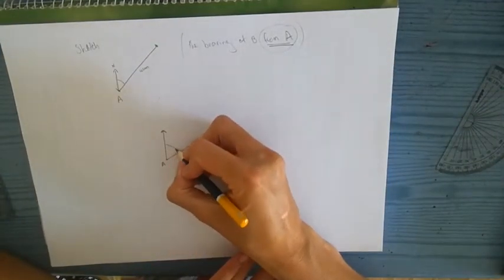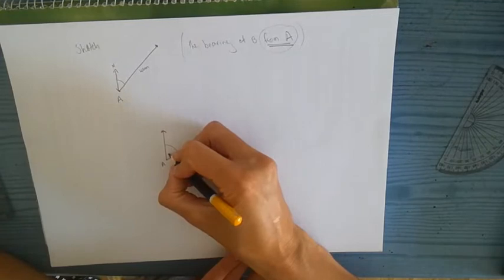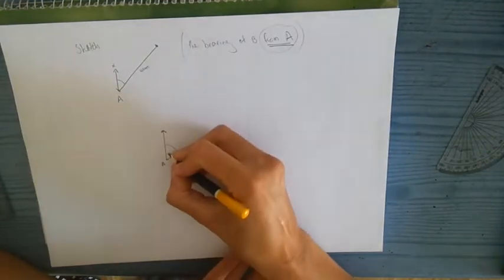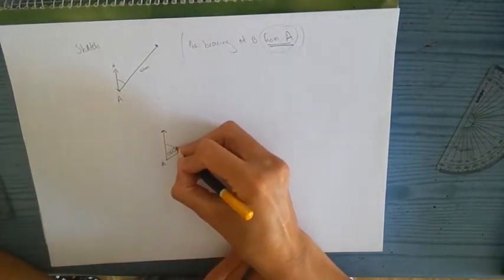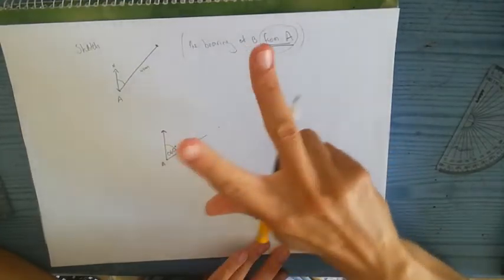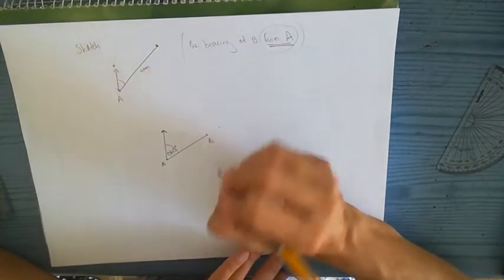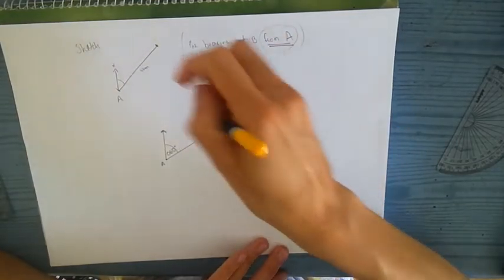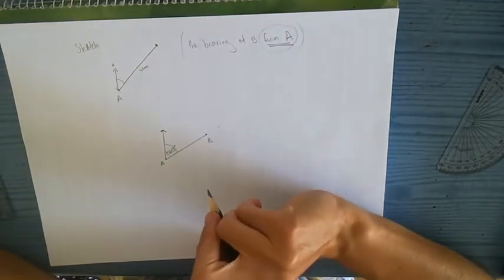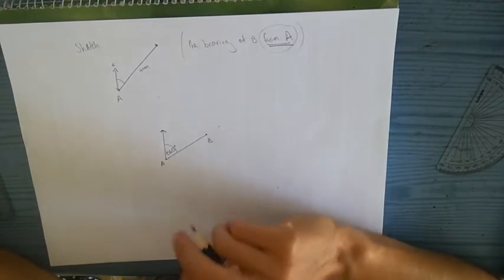When I mark my angle, I need to write it down, not 60, as 060, because bearing is a 3-figure value. And here I place B. Now, I had to construct it. And so that is done.